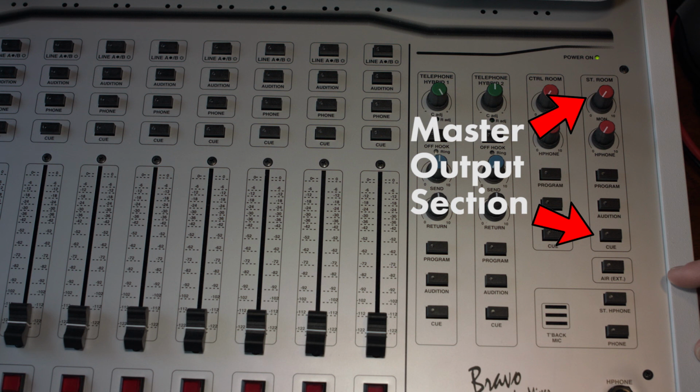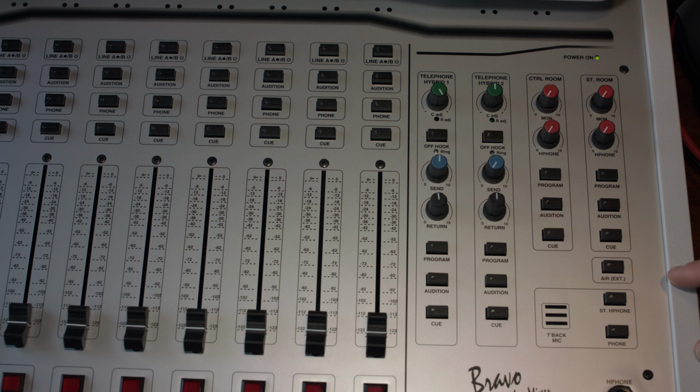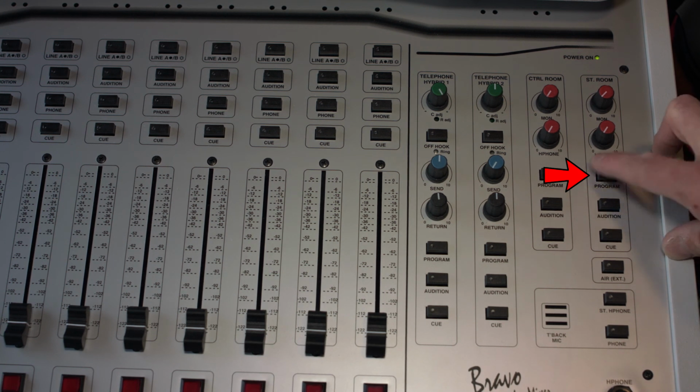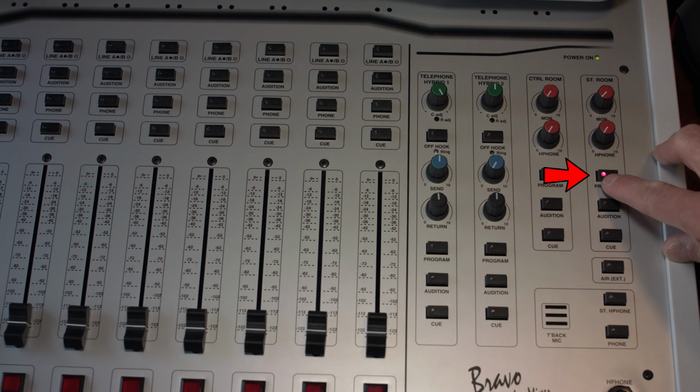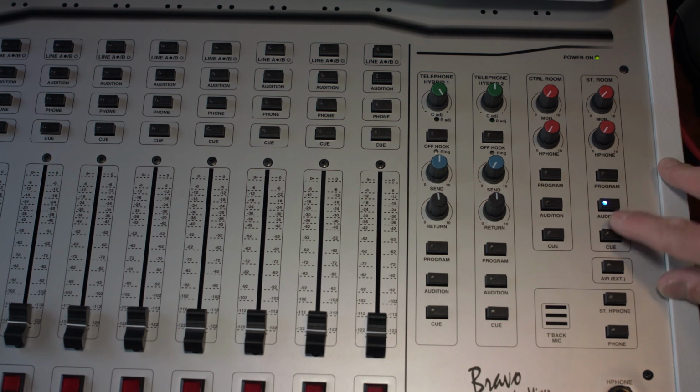In order to hear sound coming out of the board, you have to tell the board what to send the speakers. If all of the lights are off, nothing will be routed to the speakers. 99% of the time, you are going to want the program button to be active. That's the button that turns red when you activate it. You can ignore the audition button.